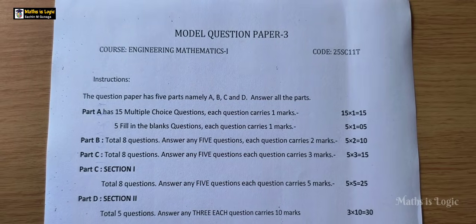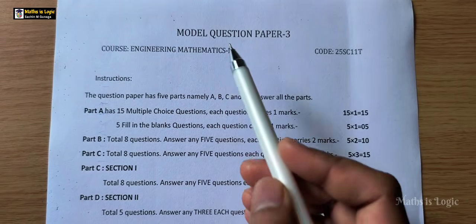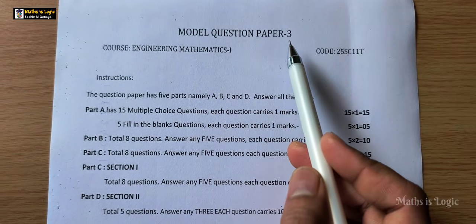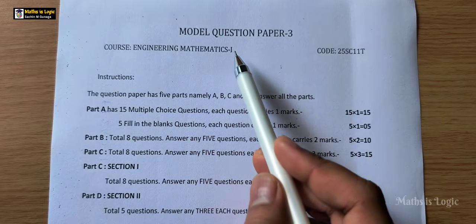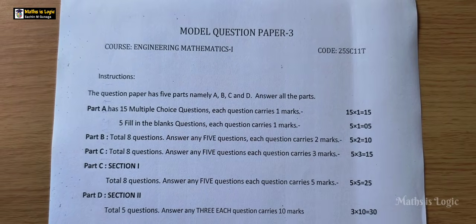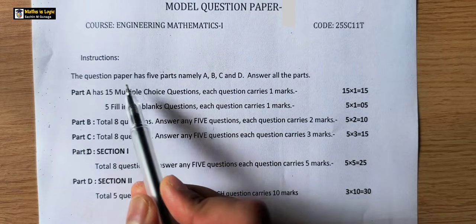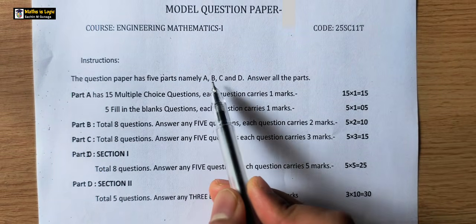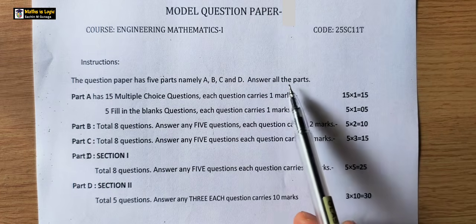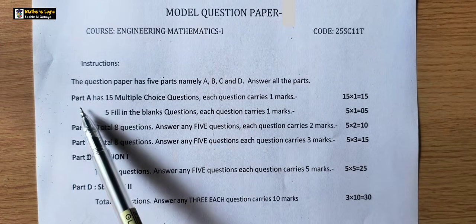Hello everyone. In this video, I am going to solve Model Question Paper 3 from Engineering Mathematics 1, 25U series syllabus. Instructions. The question paper has 5 parts, namely A, B, C, D. Answer all the parts.